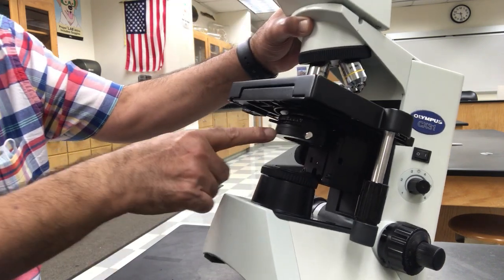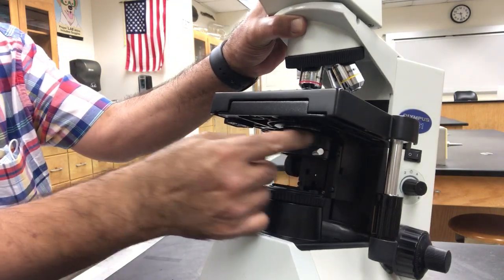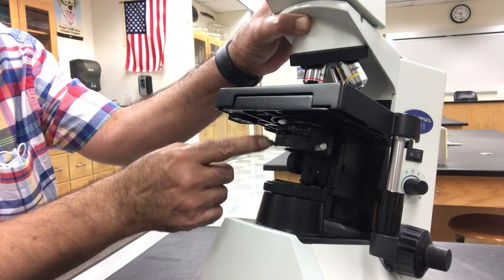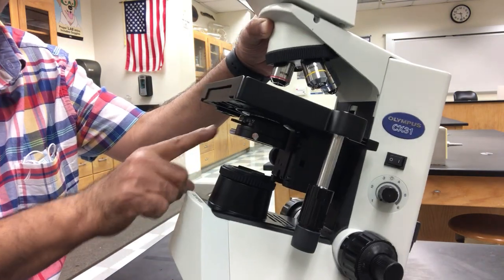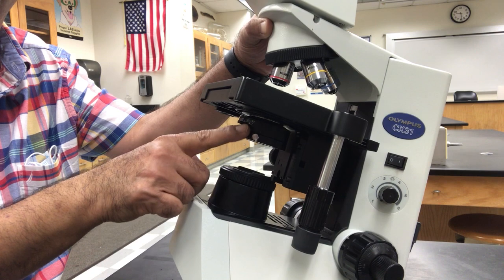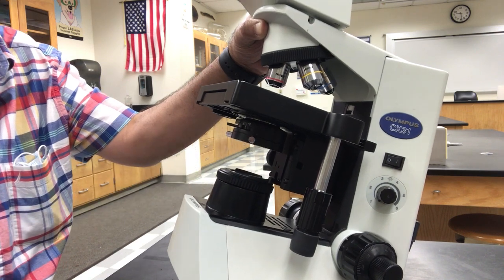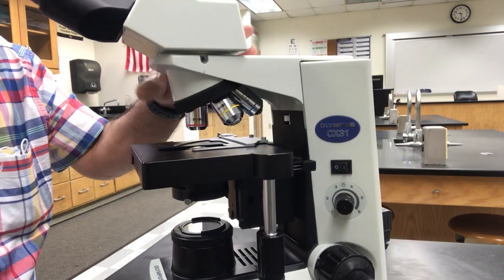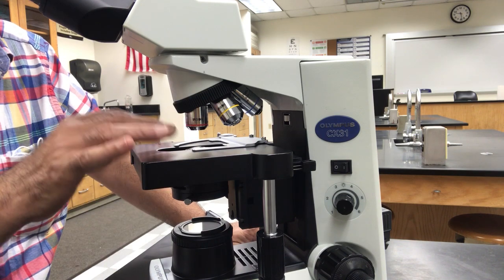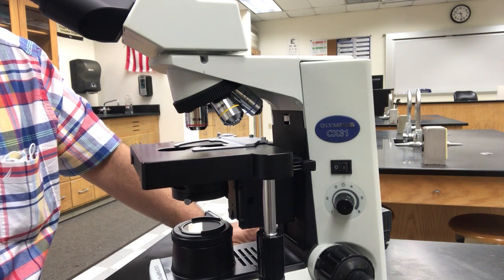And then in the condenser, you have this another movable piece. It's called the iris diaphragm. This thin, easily movable, black needle-like structure. This one controls how much light will come through the microscope.